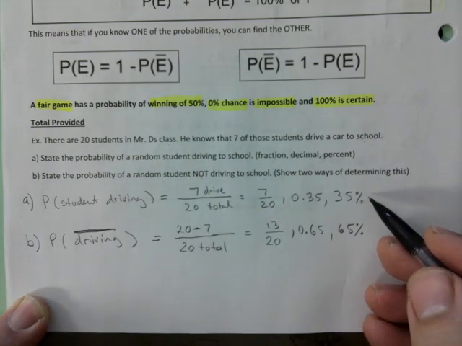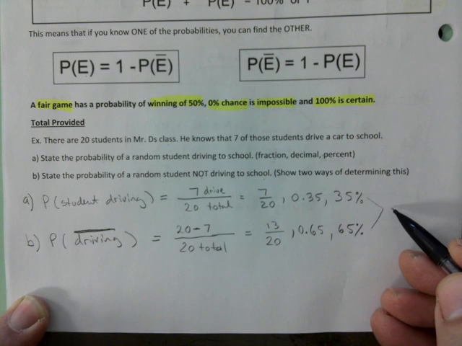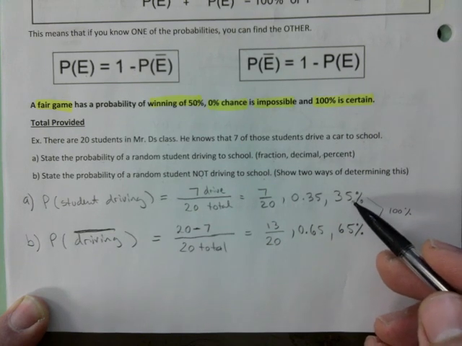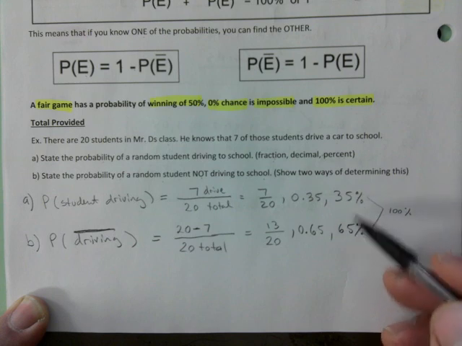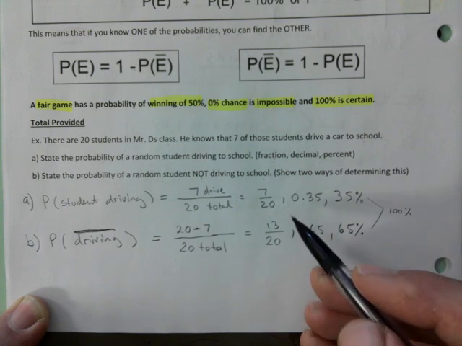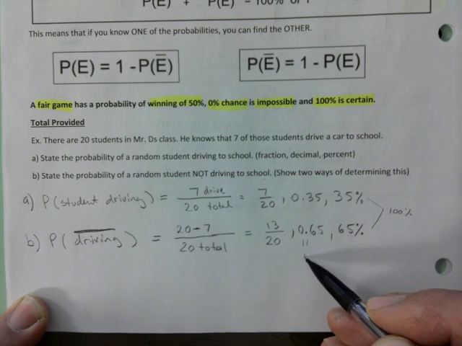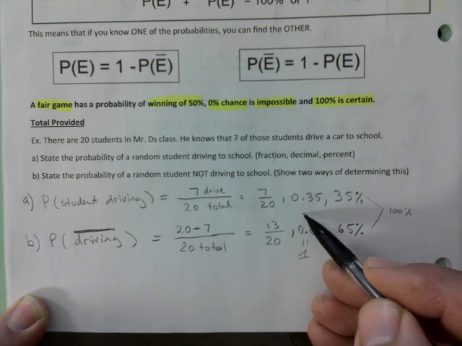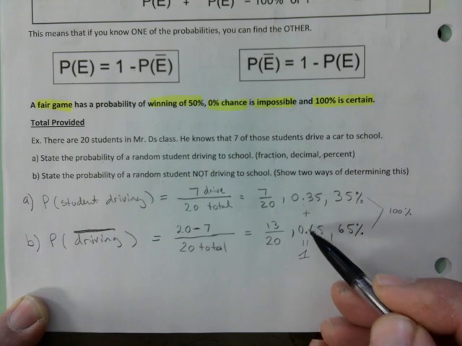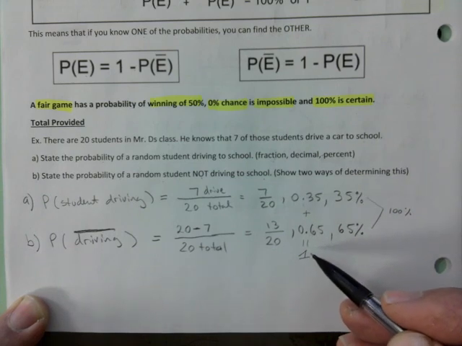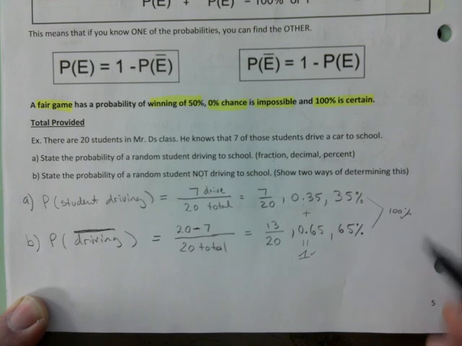So what do these two add up to? 100%, which is what we want, right? A student driving, a student not driving adds up to 100%. Watch this. These two add up to 1, right? If you were to add up these two, you get 1. If you add up the percentages, you get 100%. That's exactly what we want.